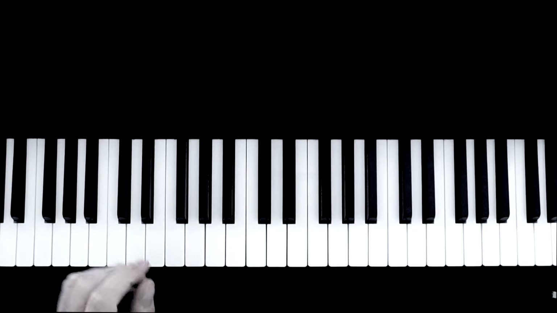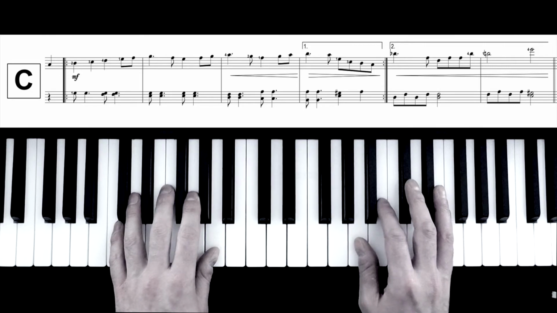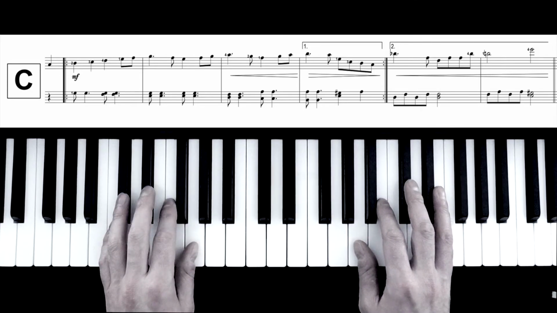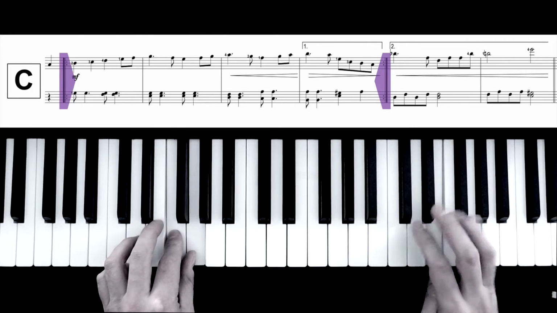Obviously putting the two together is the challenge. So we're going to start with the A, which is the note preceding this section, and then go from the third line. So like this. Thumb under.